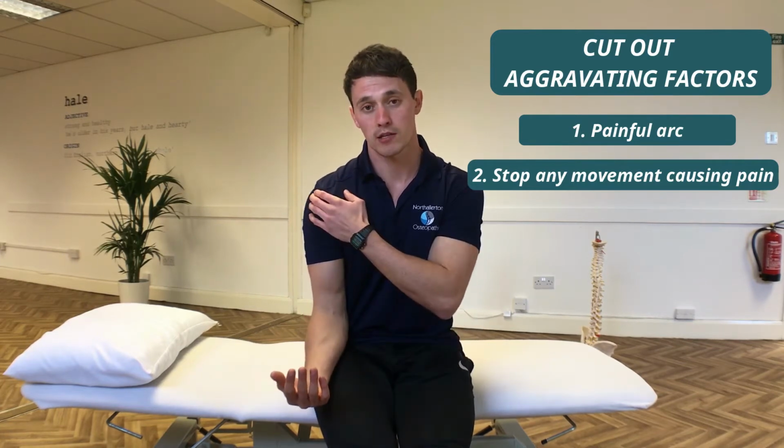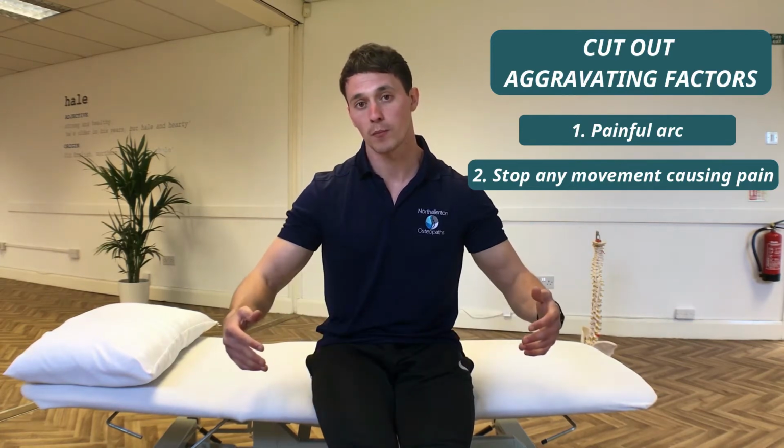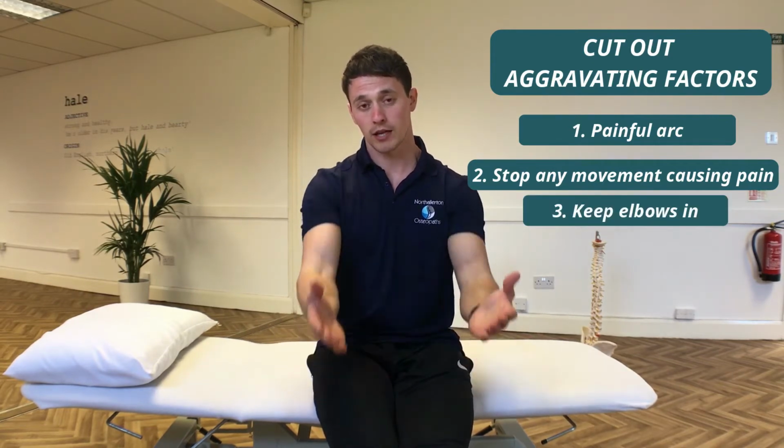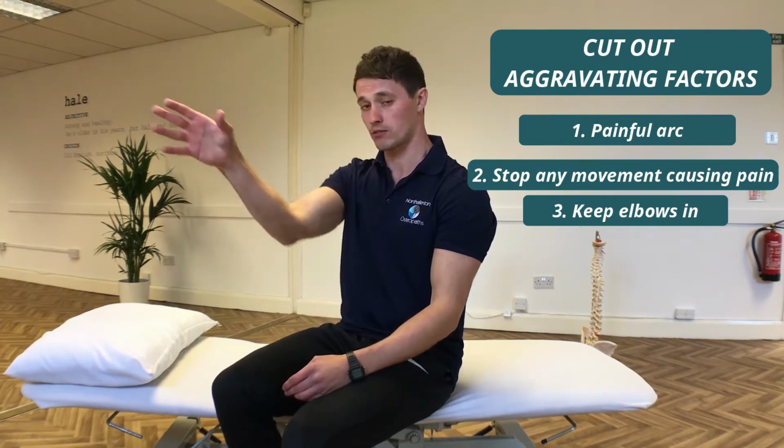Generally with the supraspinatus, it's when the elbows come away from the body. If you can keep them narrow, generally in a flexion like that is okay. So if you need to reach into a cupboard and reach off to the side, don't do it. Just turn and face it and then reach in a forward plane like that, and it should be generally okay. Don't lie on that side. Lying on the affected side is going to prolong the time that you're going to have it for, definitely. So cut out the aggravating factors.